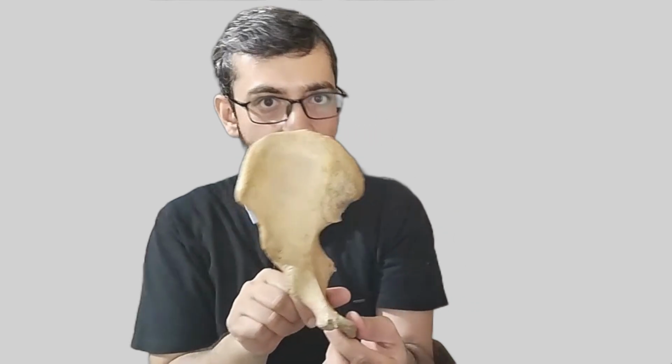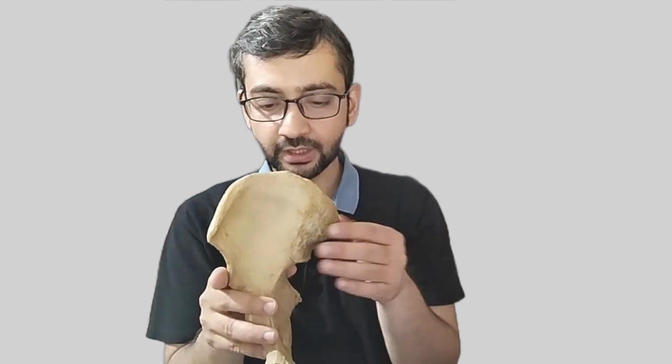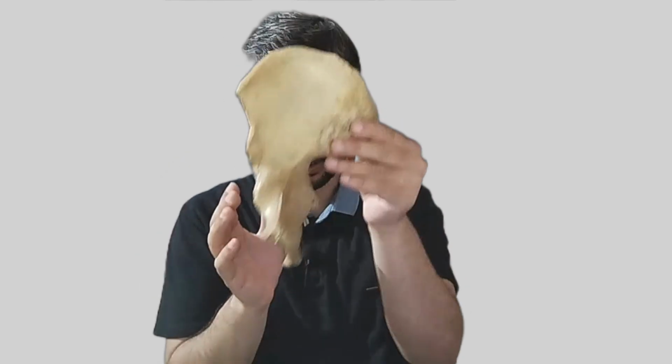So this is the anterior and posterior. Now either it will fit on my left side or on my right side. How will I know that? To figure that out, we will have to know what is lateral and what is medial. I will look for the acetabular fossa. Yeah, here it is.